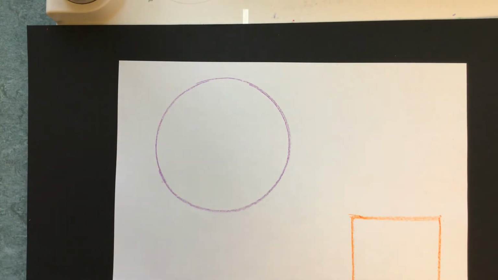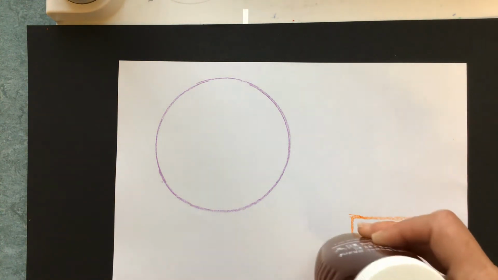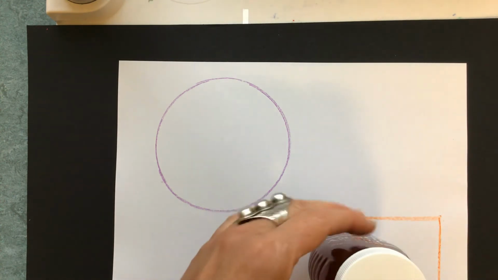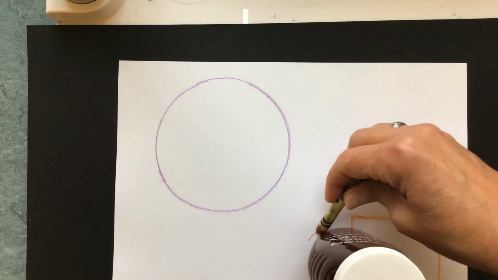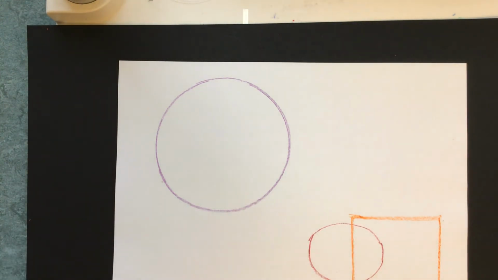All right, now I'm going to do the oval. So I'm going to grab a different color. And this time, I think I'm going to do something kind of interesting with my oval. So I'm going to place my little honey container right here. There's my oval. And I'm going to hold down again. And then I'm going to just trace around the container. And there it is.